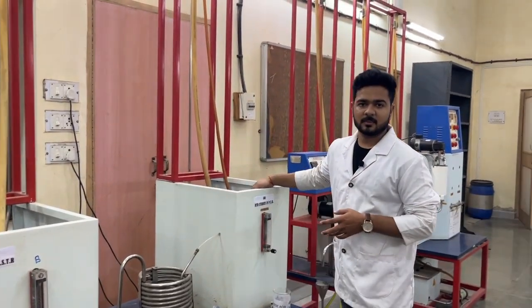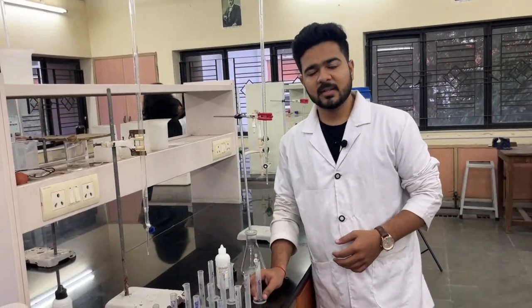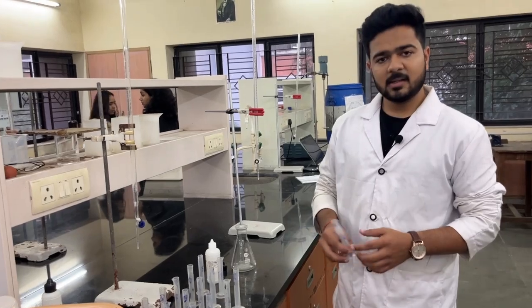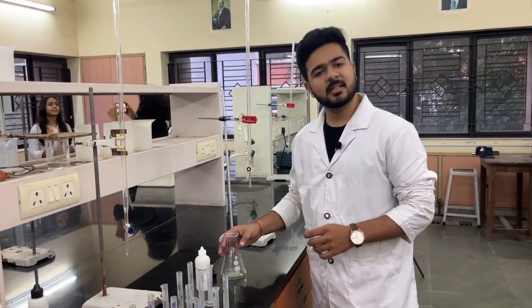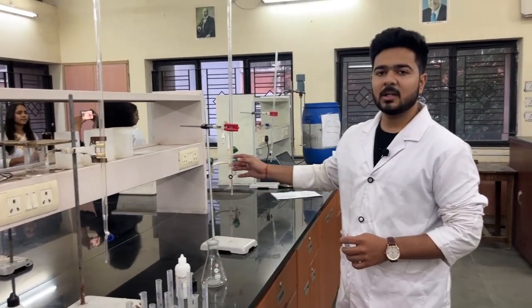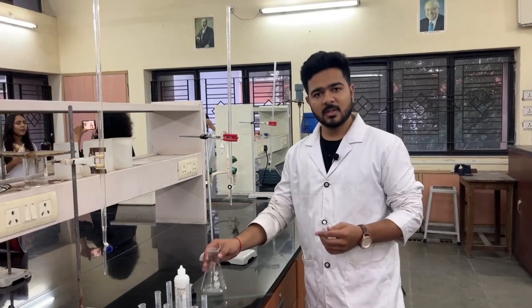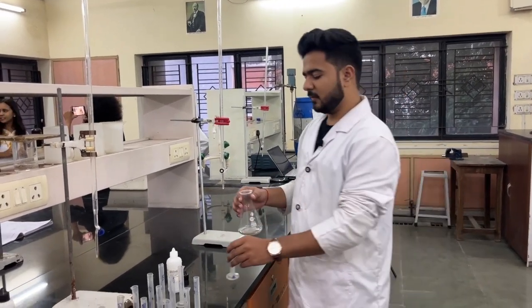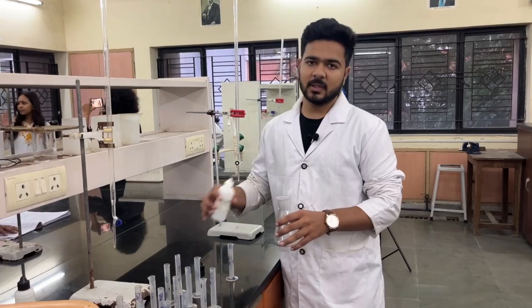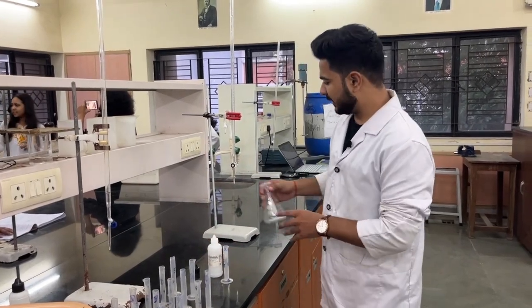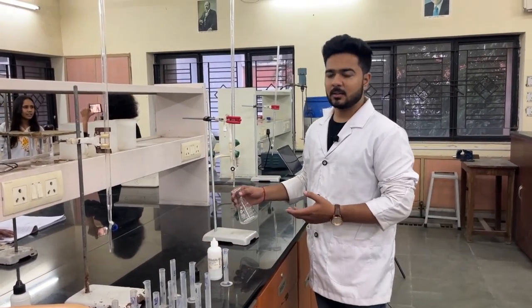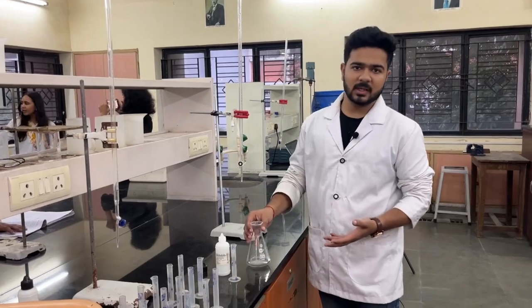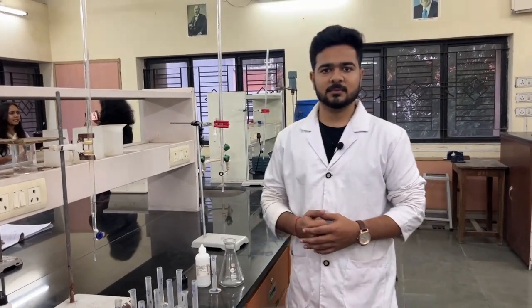our storage tank. Again, for the second samples, we will take each of the samples and titrate it against the N by 10 normality of NaOH. We will repeat the procedure. We will take 10 ml of sample in the conical flask. We will put 2 to 3 drops of indicator and we will titrate it against the NaOH till the pink color is achieved. That will be our endpoint, and we will note the readings.